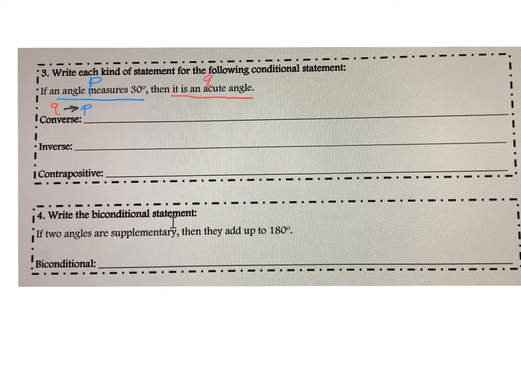When I look at my Q, it says it is an acute angle, so I'm going to write that same thing but put the word if in front. If it is an acute angle, then it measures 30 degrees.